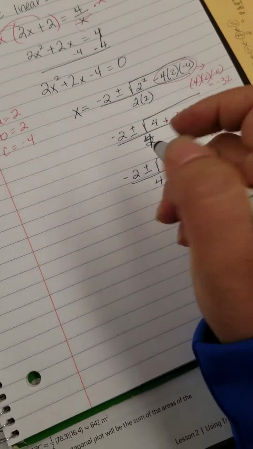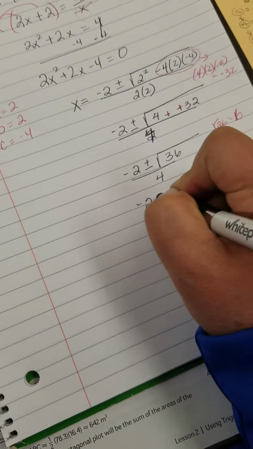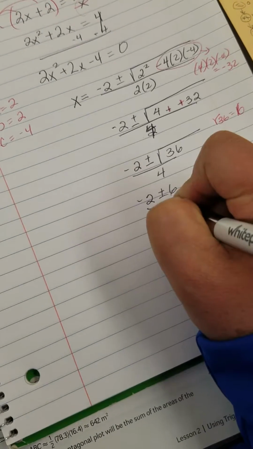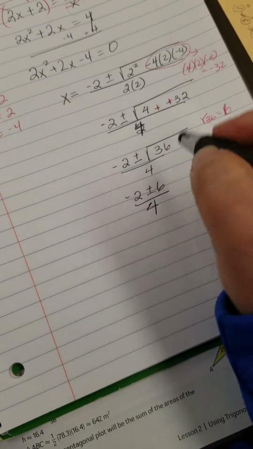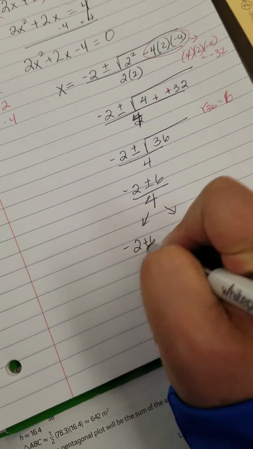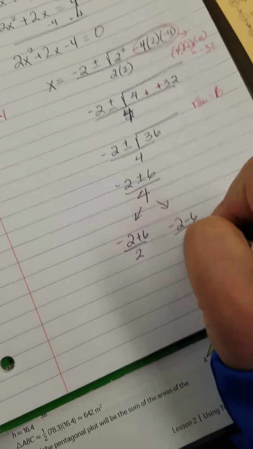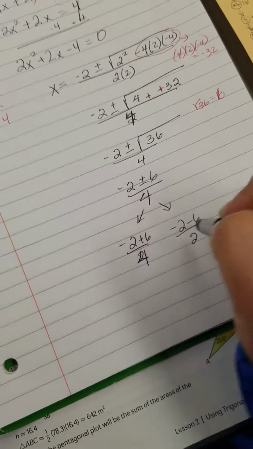So I can change that, and I will have negative 2 plus or minus 6 divided by 4. Then this gets split into 2: negative 2 plus 6 divided by 4, and negative 2 minus 6 divided by 4. Oh, I'm sorry, 4.